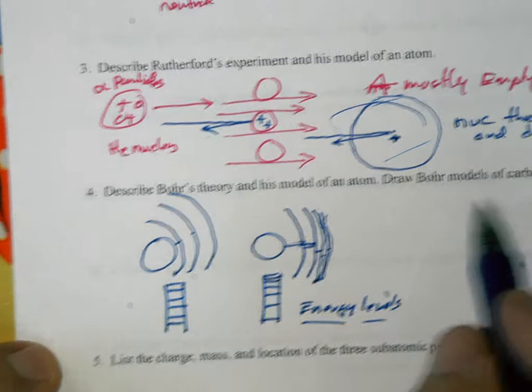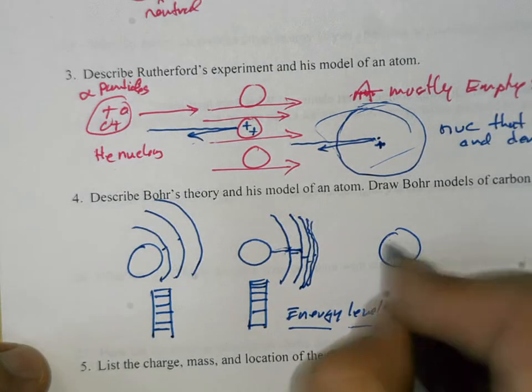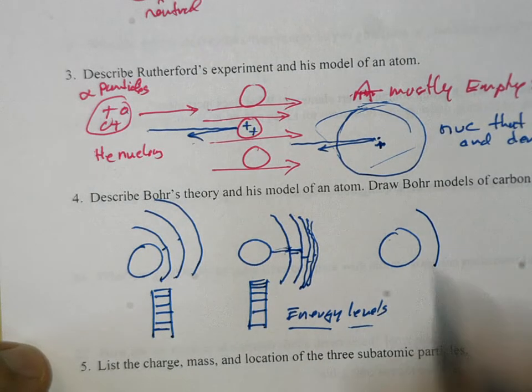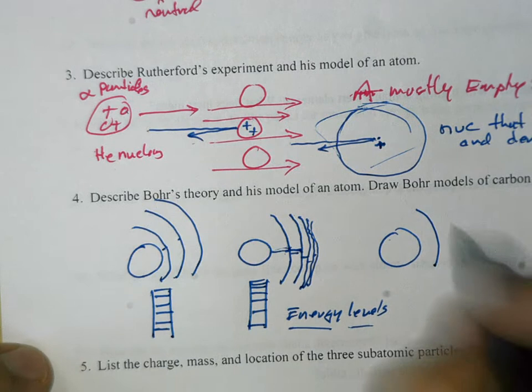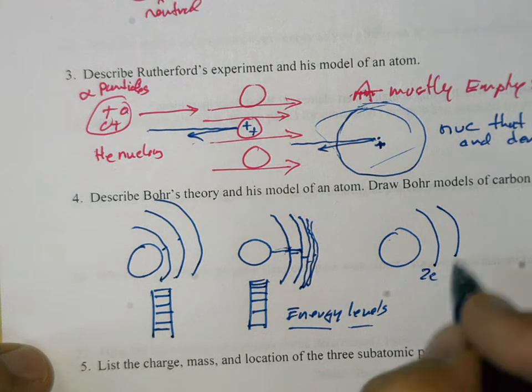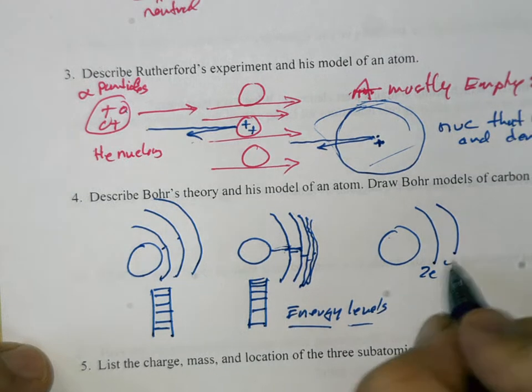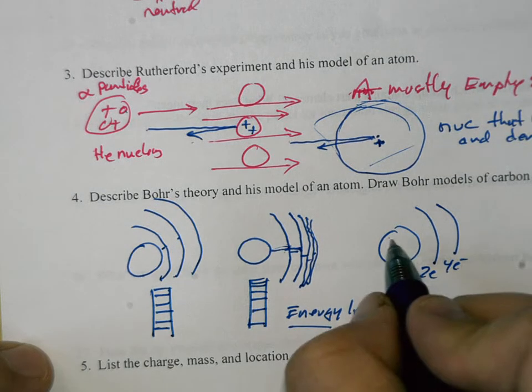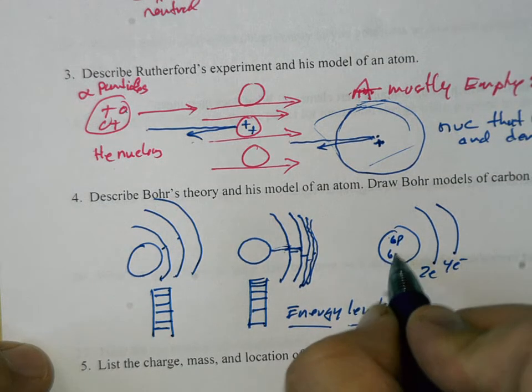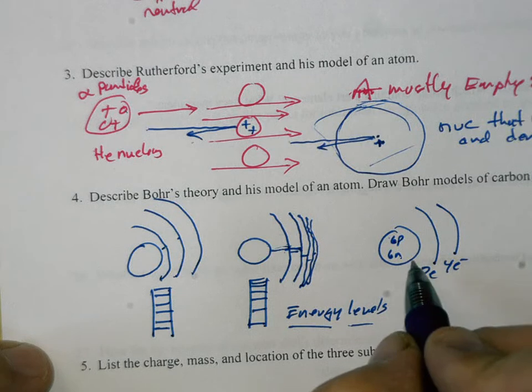And then the Bohr model for carbon. The nucleus, I'm not going to worry too much about that. But carbon is in period 2, so it's going to have 2 shells. Carbon's atomic number is 6, so there are going to be 4 electrons out here. And it has 6 protons and 6 neutrons, which we get from 12 as the atomic weight minus the 6 protons.